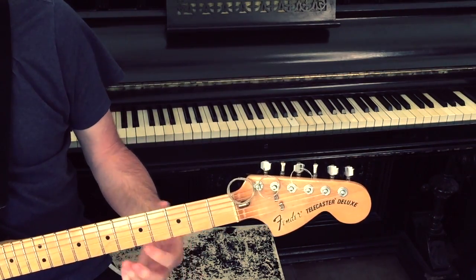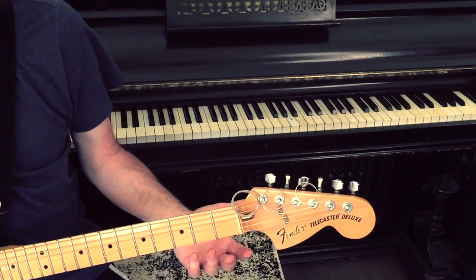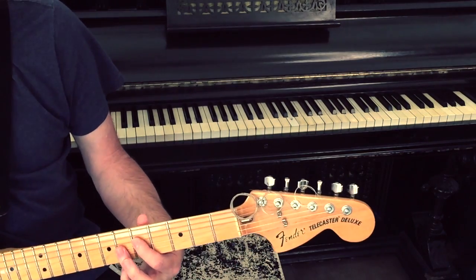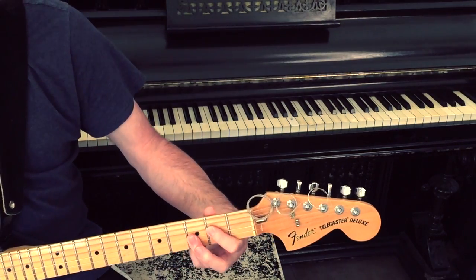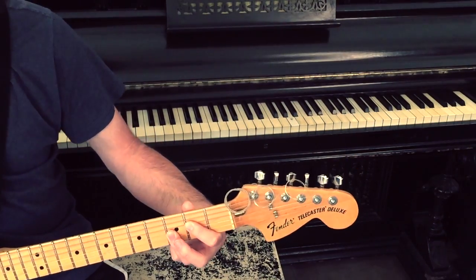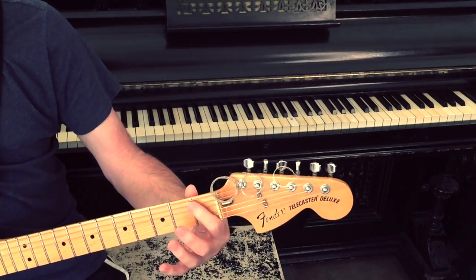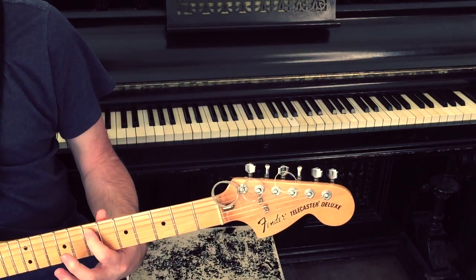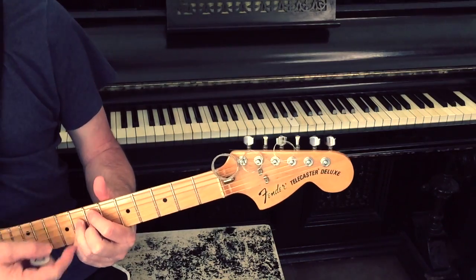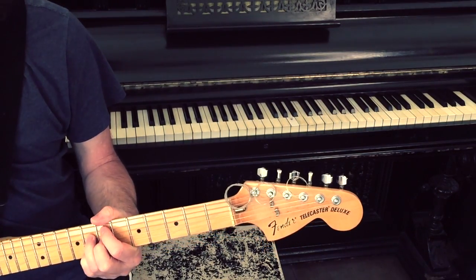But how would you play the same chord on the A string? I'll tell you what, I'm going to give you a new chord. Let's go to E half diminished. Okay, play an E half diminished on the A string. So find the E on the A string, which is 7th fret, and then play the same shape as a fully diminished 7th chord on the D string.